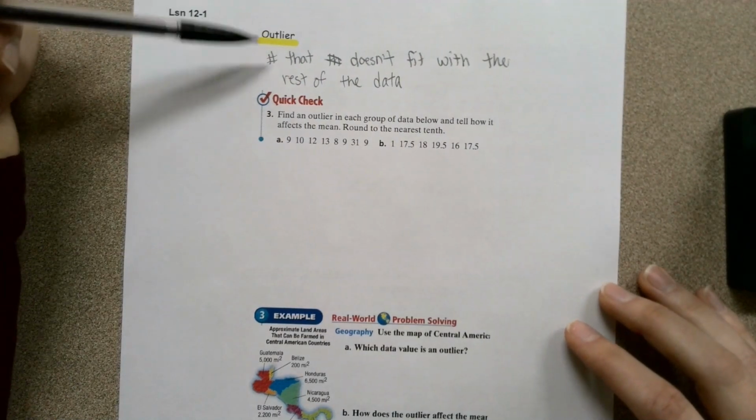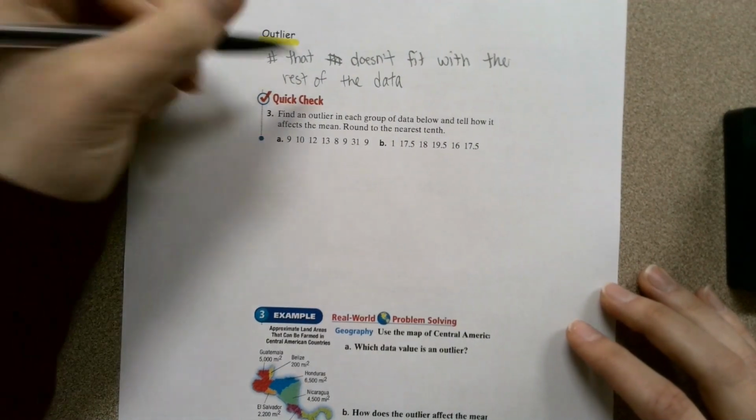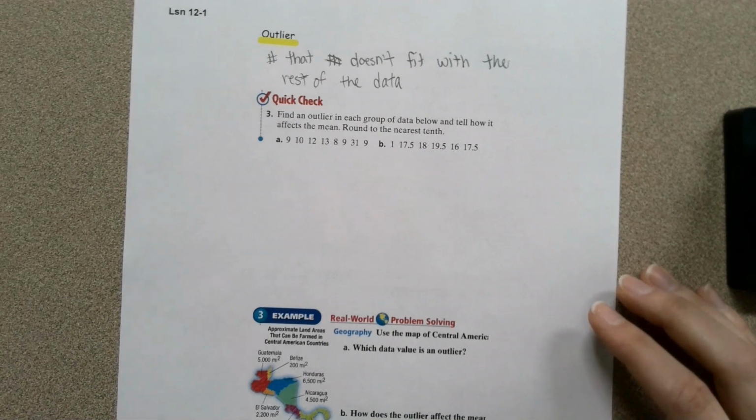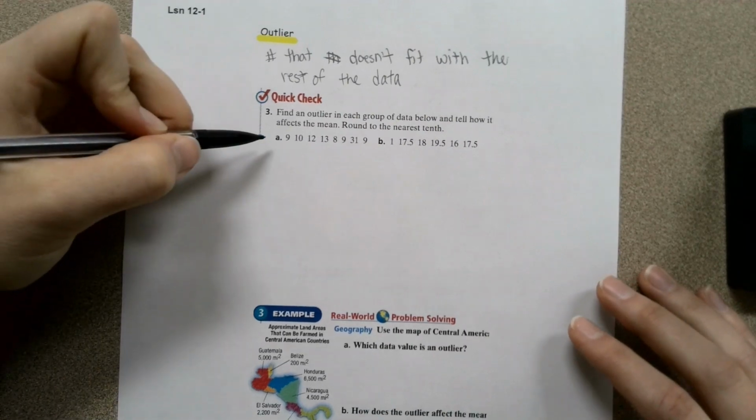So again, an outlier is a number that doesn't really fit with the rest of the data, maybe because it's way lower or it's way higher than the rest of the numbers. And it's going to affect all of our central tendencies because of that. So let's look at this one.